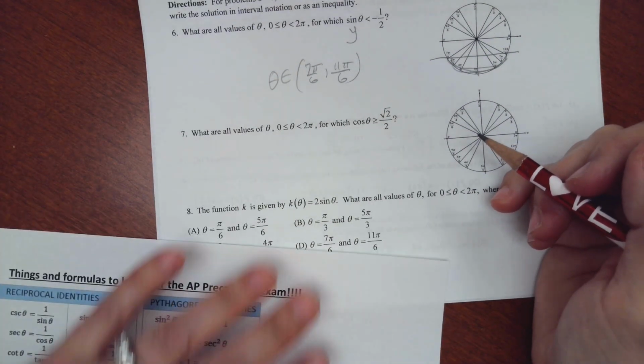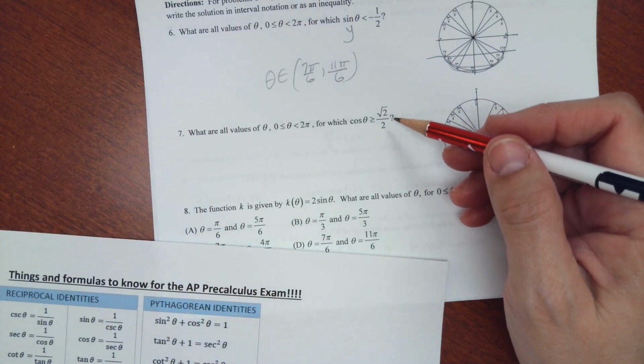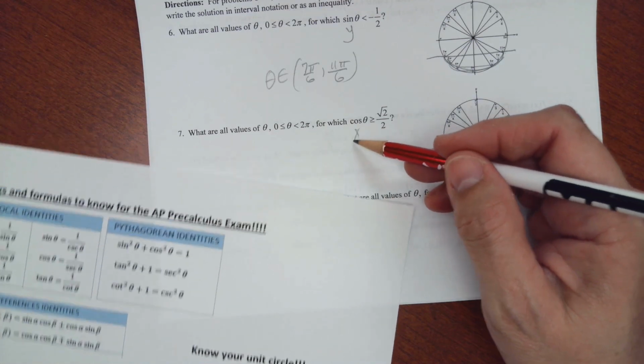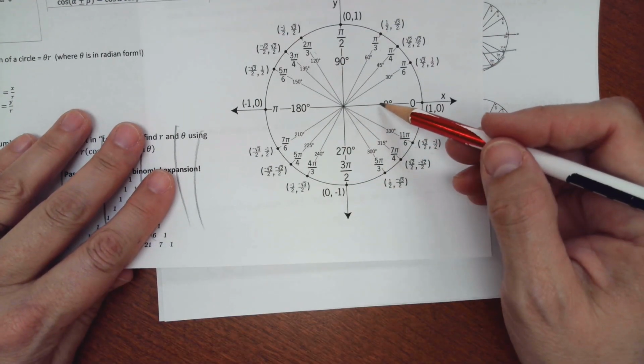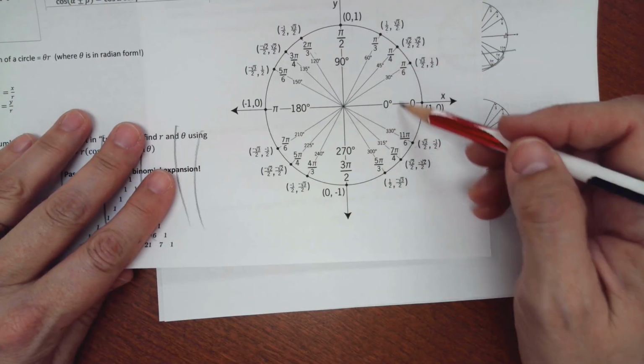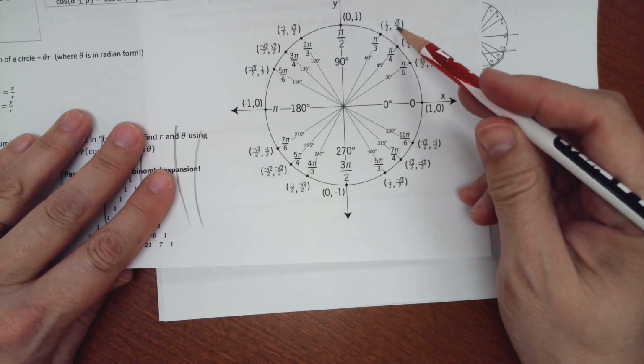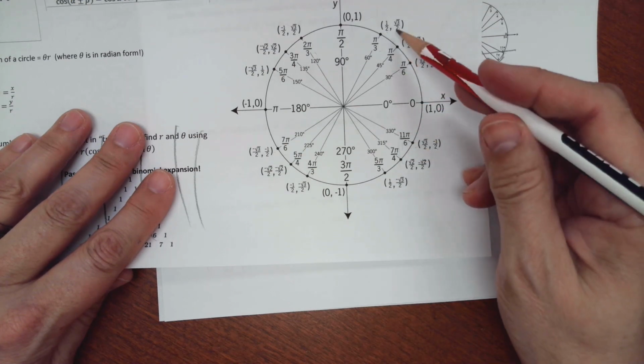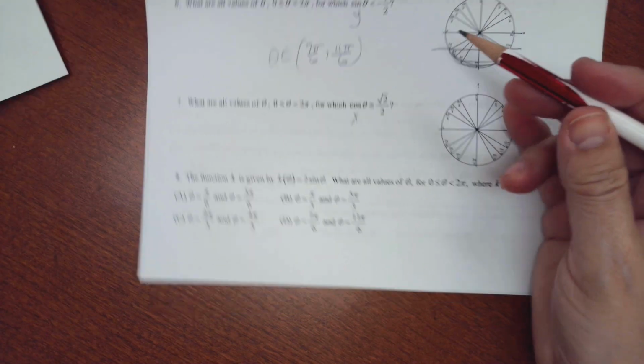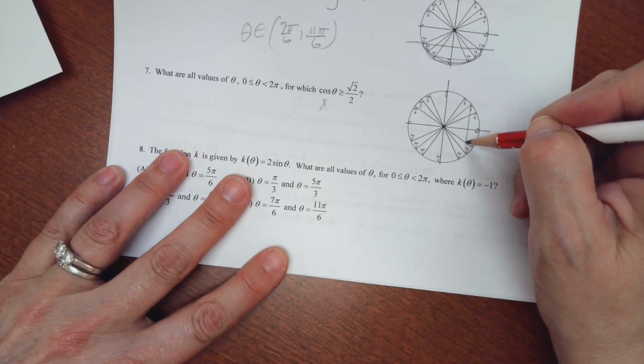All right, down here, when is the cosine greater than radical 2/2? Cosine is an x value. So radical 2/2 is right there. So here and here. So basically any region that's to the right of my line right here. So to the right of this.